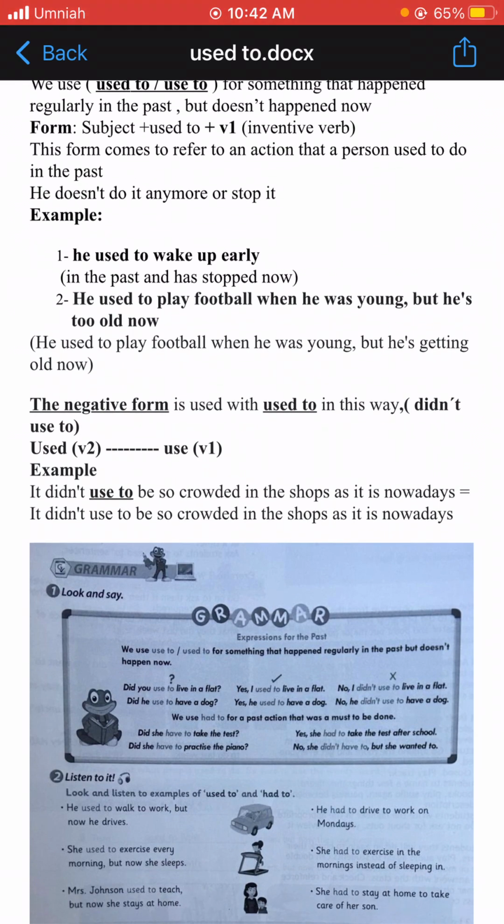The negative form for used to is didn't use to. Didn't use to, not didn't used to. No, be careful. Didn't use to, because use here is a verb too.